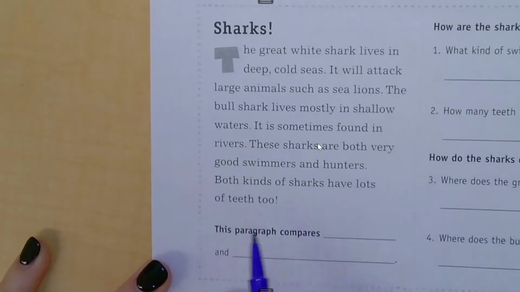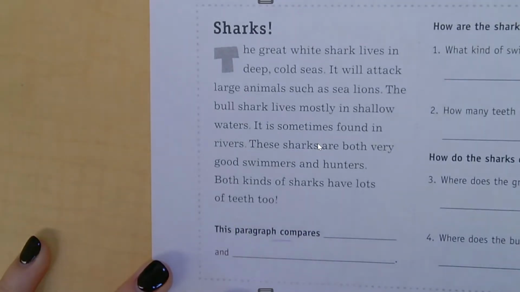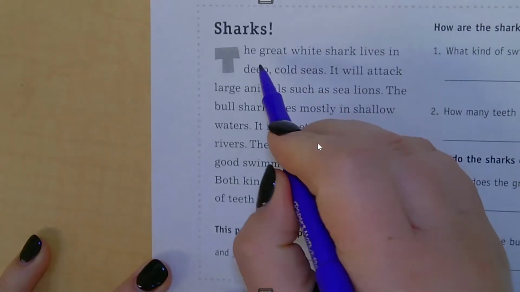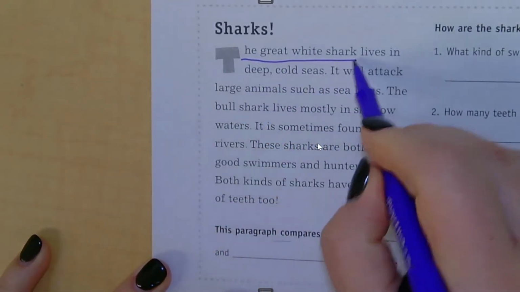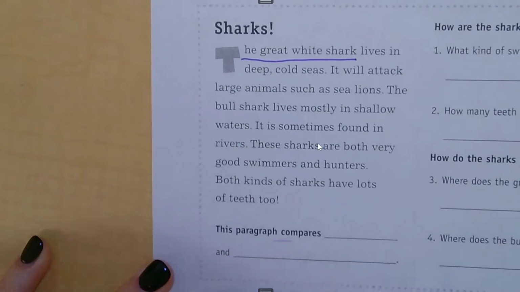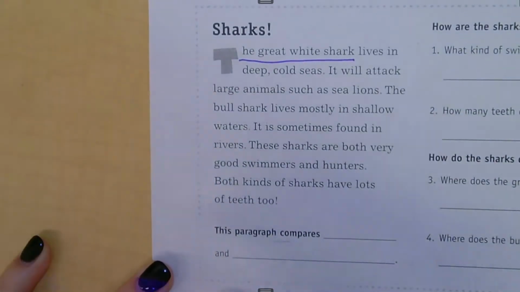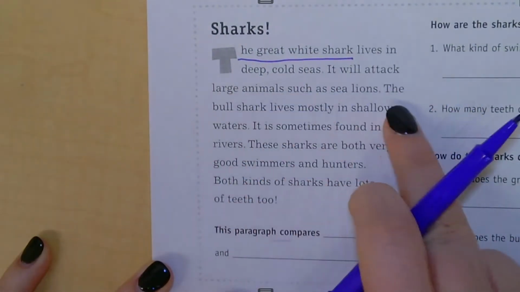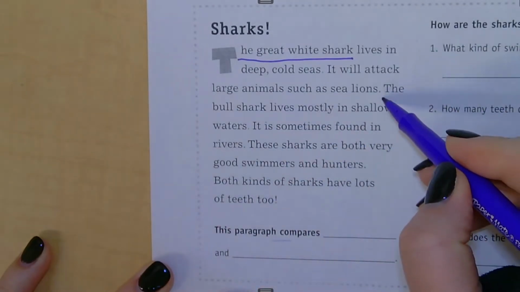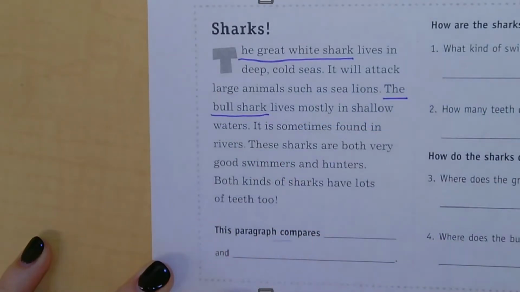Okay, so the first thing we're going to find out is what is this paragraph comparing? All right? So I know it talks about the great white shark. Okay, what's the other animal that it talks about? Scan through. It also talks about the bull shark.